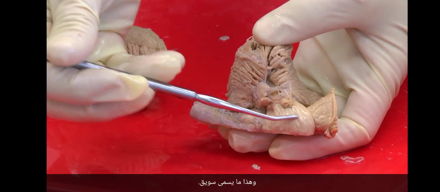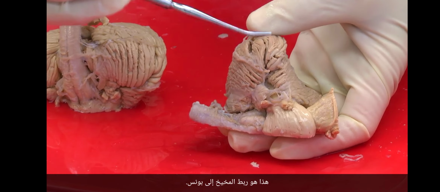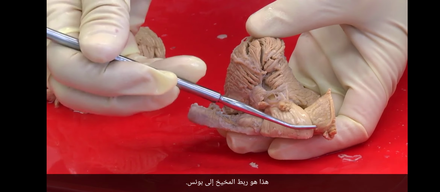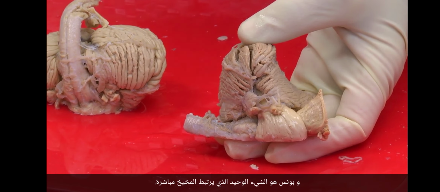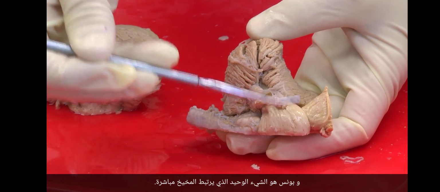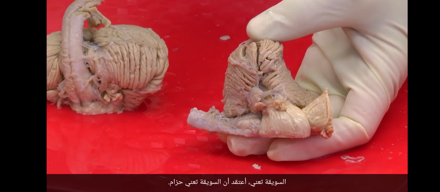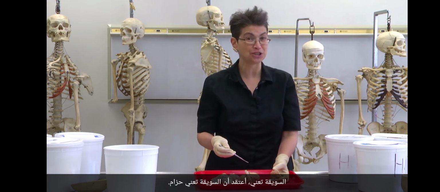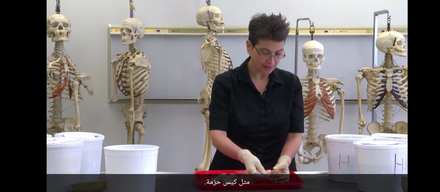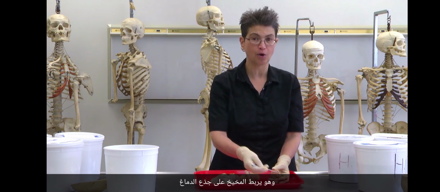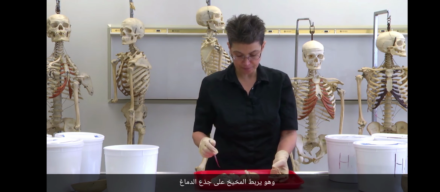That is called the peduncle. That is attaching the cerebellum to the pons, and the pons is the only thing that the cerebellum is directly attached to. I think peduncle means strap, like a pack sack, and it's strapping the cerebellum onto the brainstem.